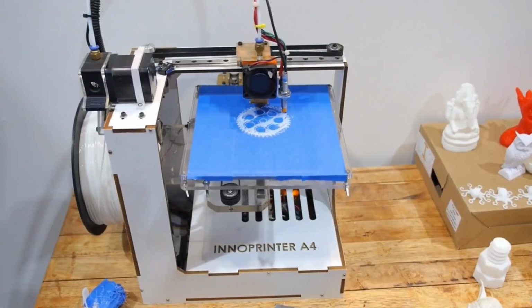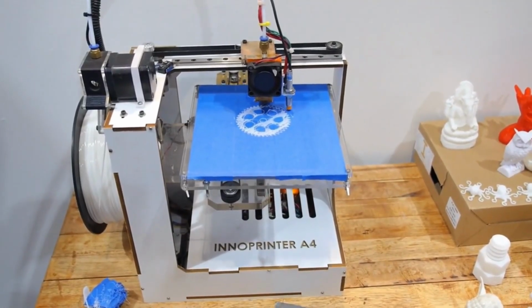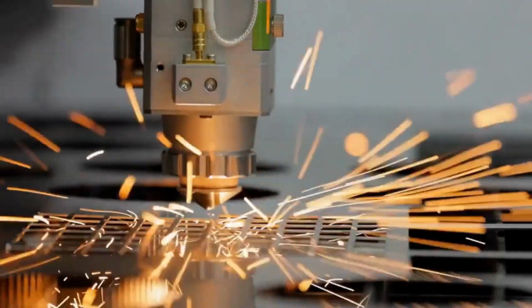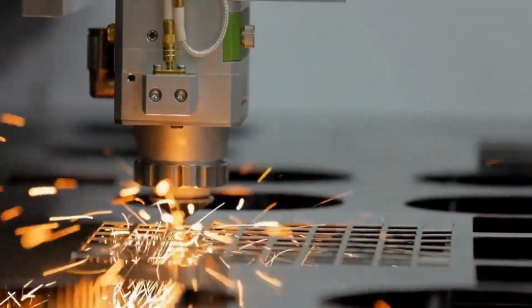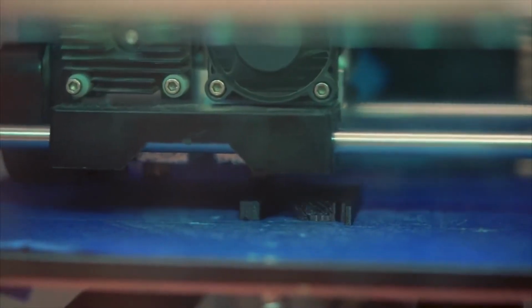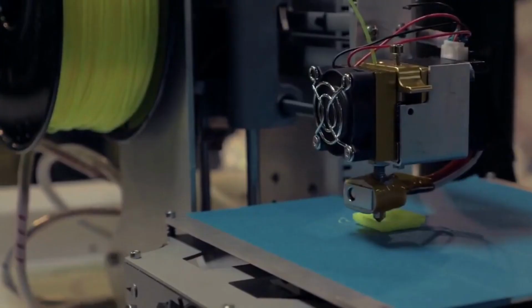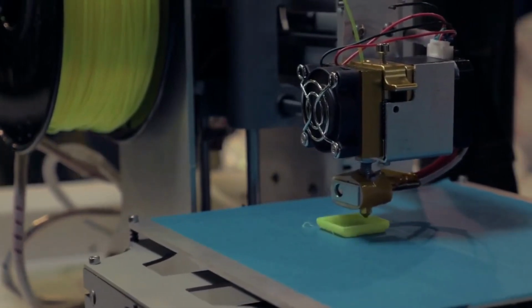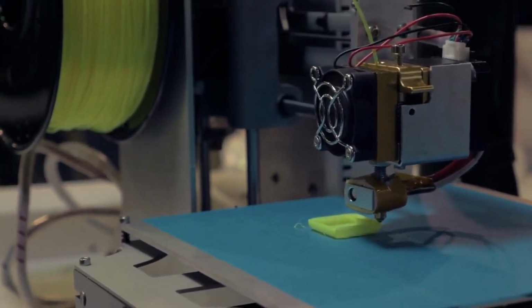The most common types include fused deposition modeling, or FDM. This is the most popular type of 3D printing, and it works by heating a plastic filament and extruding it through a nozzle to build the object layer by layer. This technology is relatively inexpensive and easy to use, making it a popular choice for home use.